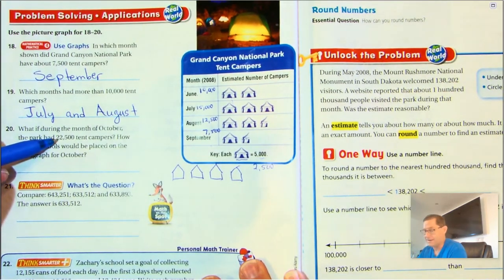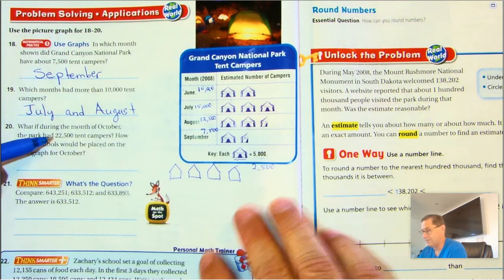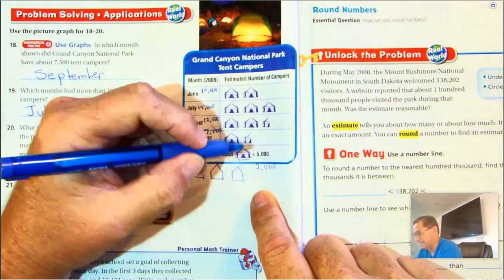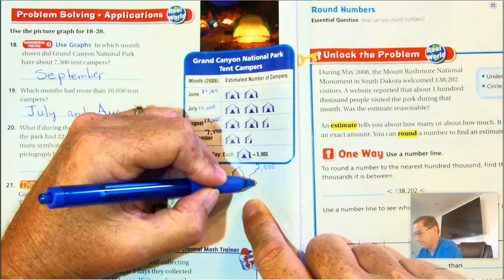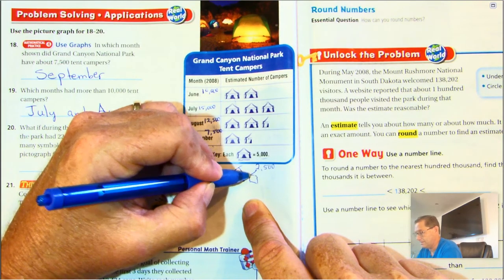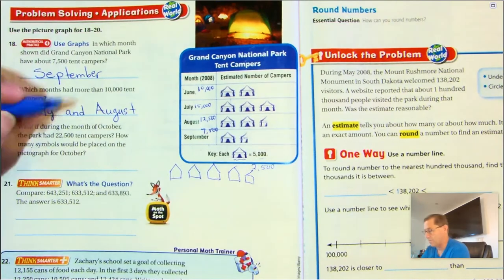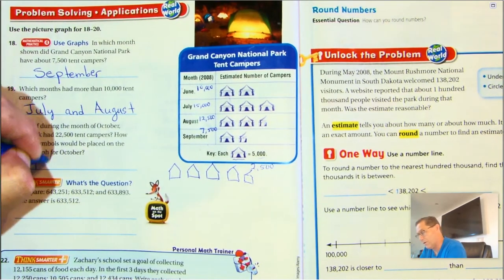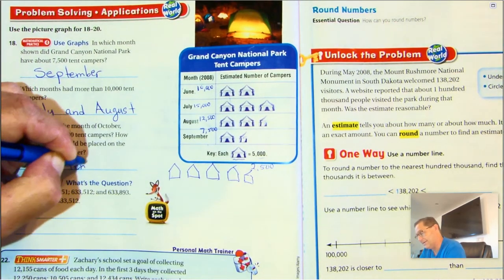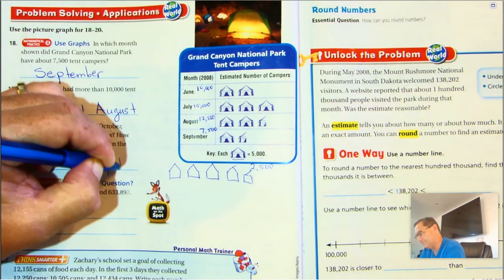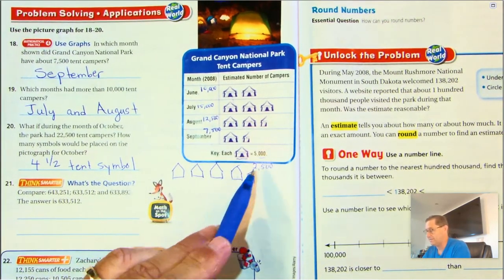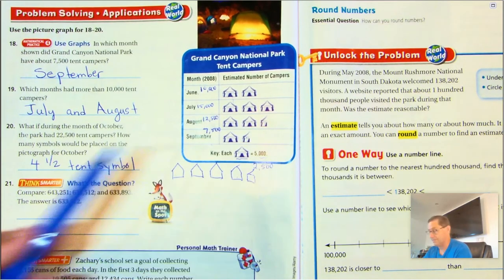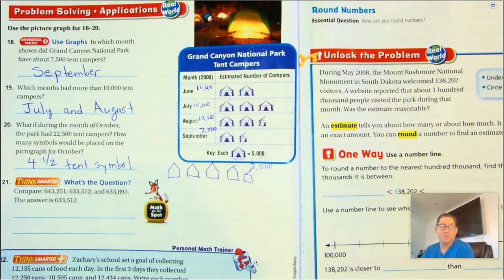And then I don't have enough to put another full tent, so I'm going to put half a tent for this last section. So I would draw 4 and 1/2 tent symbols. 5, 10, 15, 20,000, 22,500.